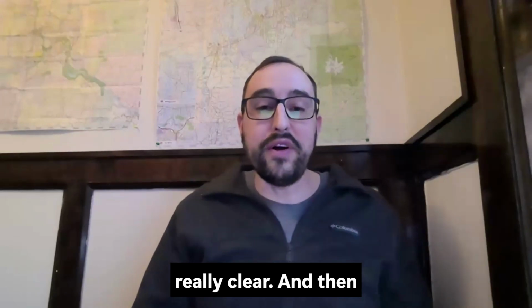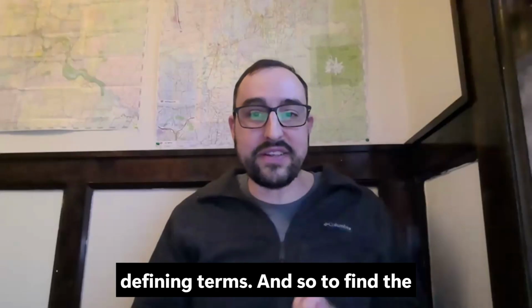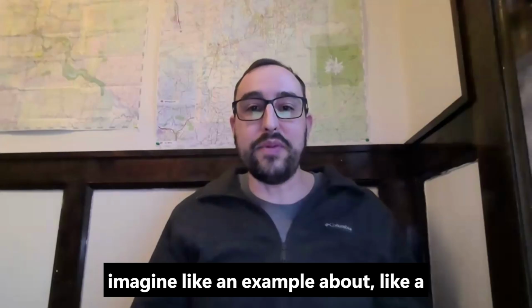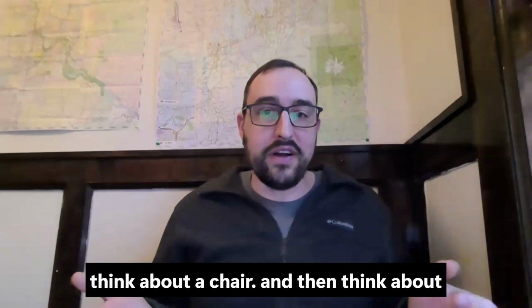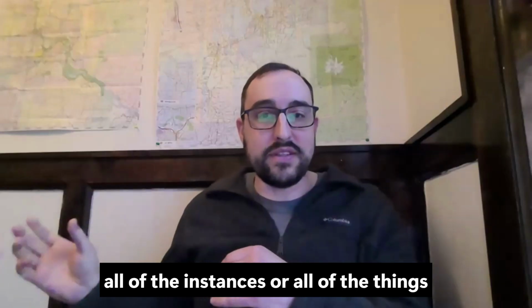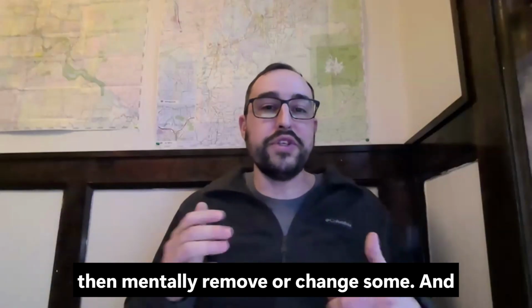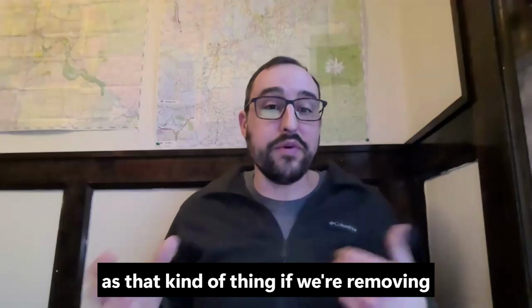And then we also want to make sure that we're using essential features when we're defining terms. To find the essential features of something, we can imagine a typical example of it. So let's think about a chair, and think about all of the instances of that chair, and then mentally remove or change some features. And then we can ask, would this still count as that kind of thing if we're removing it?